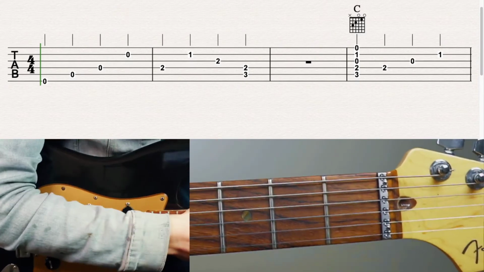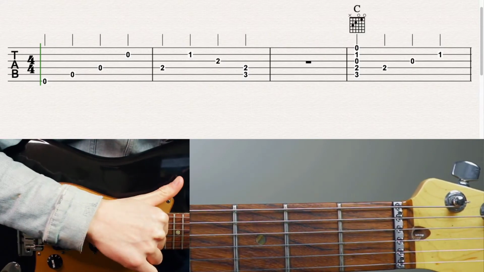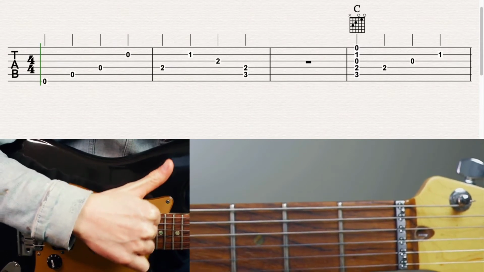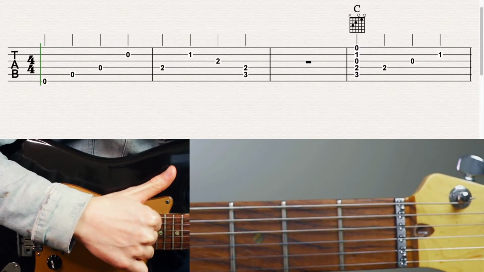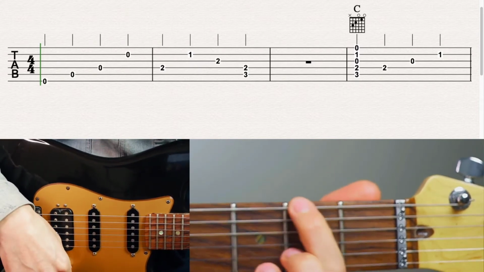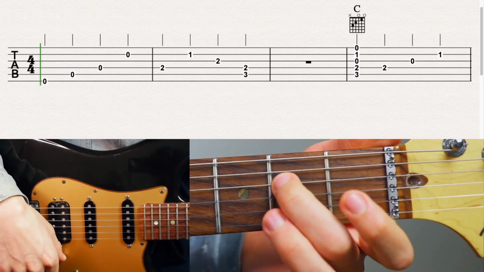Okay, so let's look at the second bar where we can now see numbers higher than 0. Up here, the first number in the second bar is a 2, and it's on the second line from the bottom. So this is the bottom, 1, 2. Second is a D string, see? So it's fret 2 of the D string.